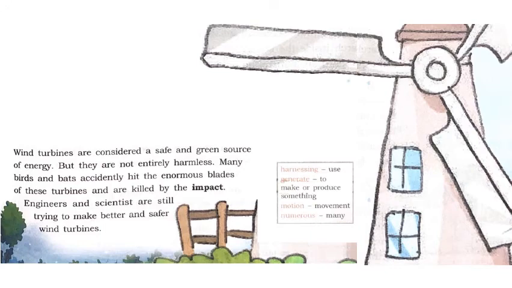Children, now let's understand what we read. In spite of being green source of energy, these wind turbines kill hundreds of birds every year. Engineers and scientists are working hard to make better and safer wind turbines.